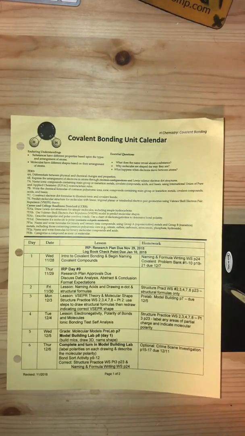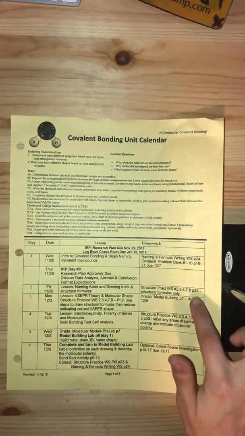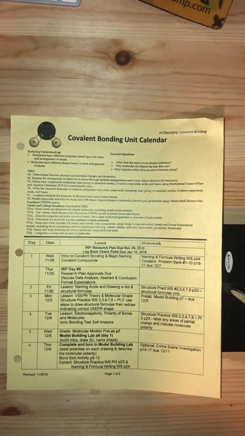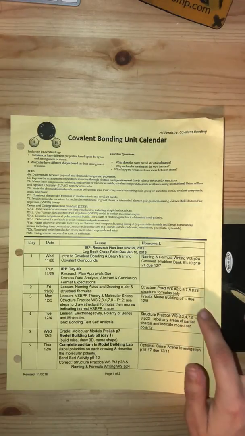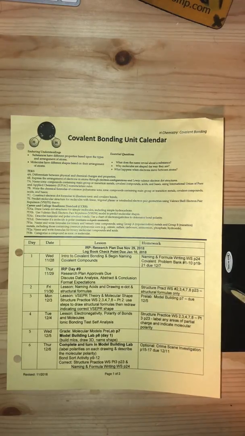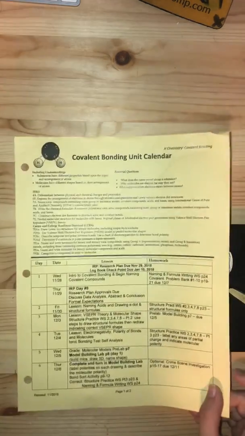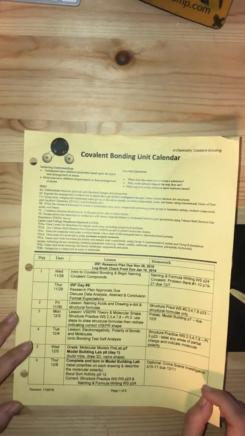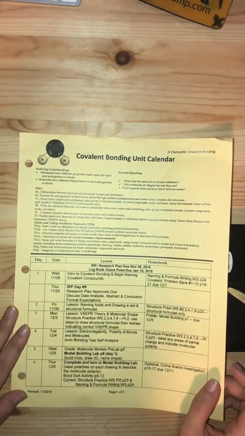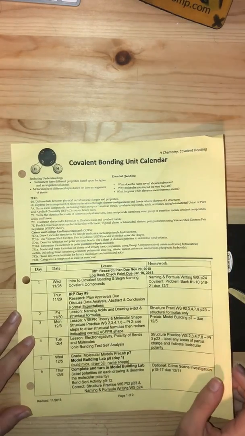And after today's lesson, you should be able to get on page 23 and do the structure practice worksheet, and only do the ones that are circled, which include number 2, 3, 4, 7, and 8. And only do the structural formulas only on that worksheet, and you're going to do so on a separate sheet of notebook paper. And if you want one of these calendars, they should be at the front on the honors chem table, so make sure to pick one up before you leave if you want one.